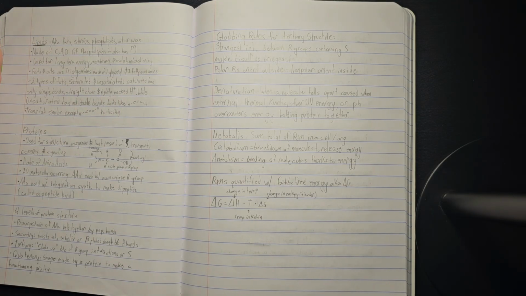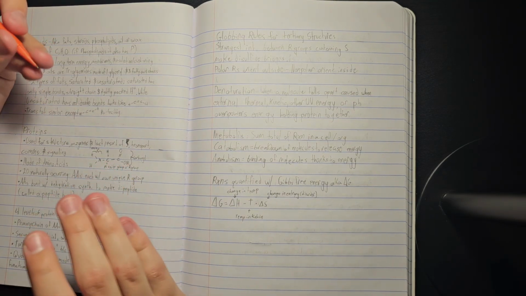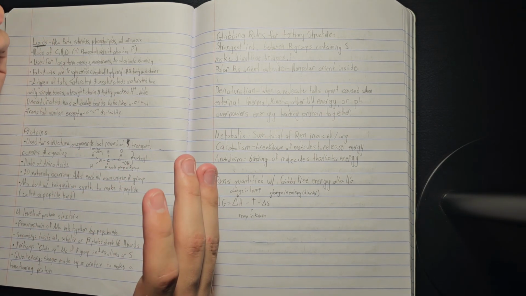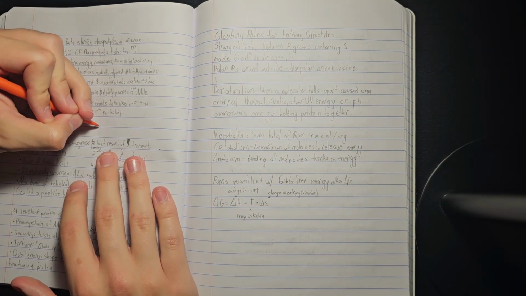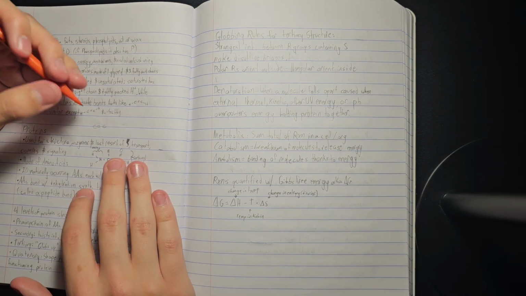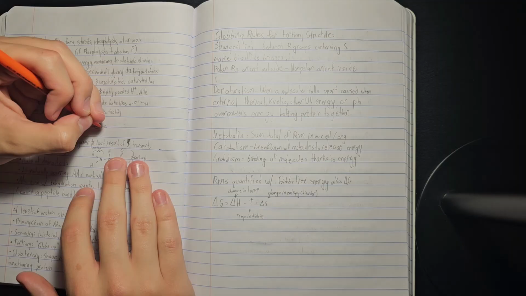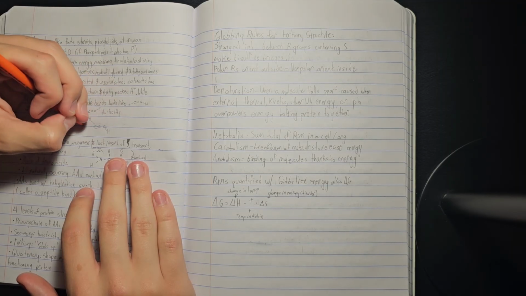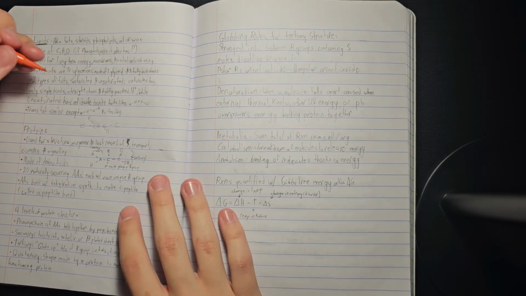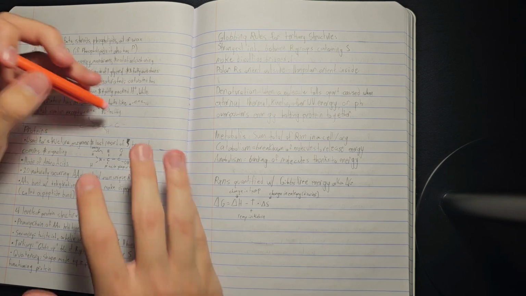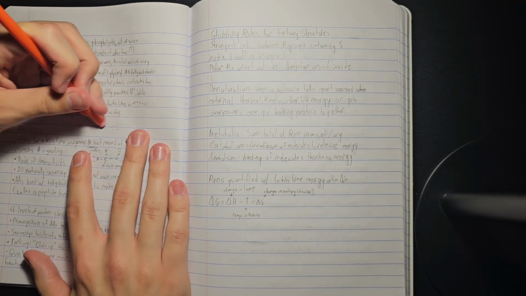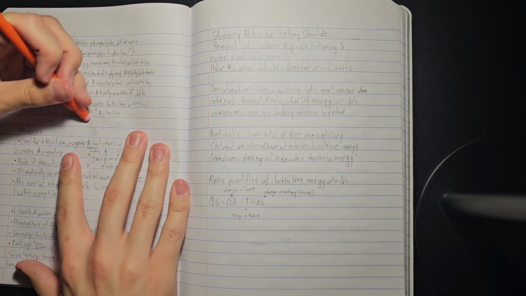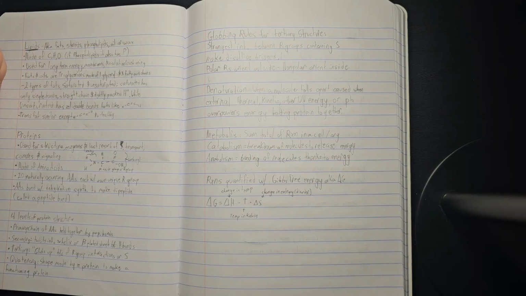However, an unsaturated one would have at least one double bond between your carbons. So you'd have a double bond right here, and you'd have one hydrogen here, carbon, carbon, just like that. And that would have less structure to it compared to a saturated fat. So saturated fats at room temperature are more solid, while unsaturated fats are more liquid at room temperature.